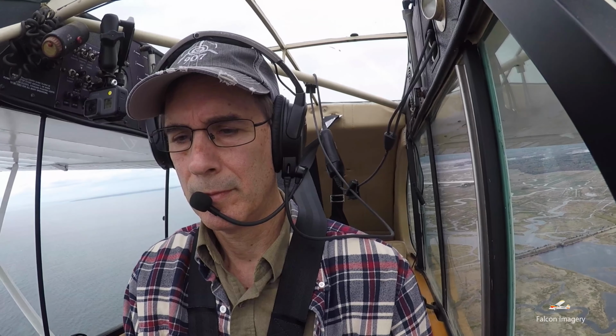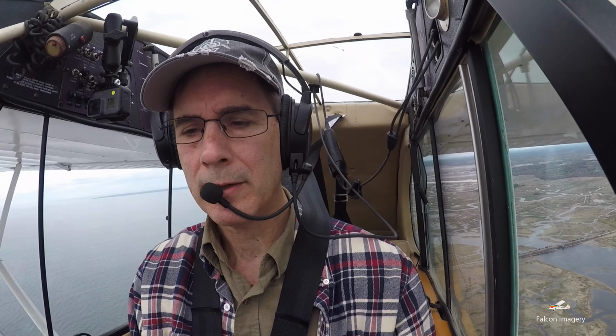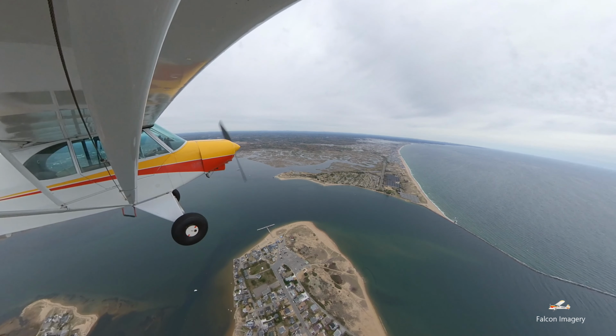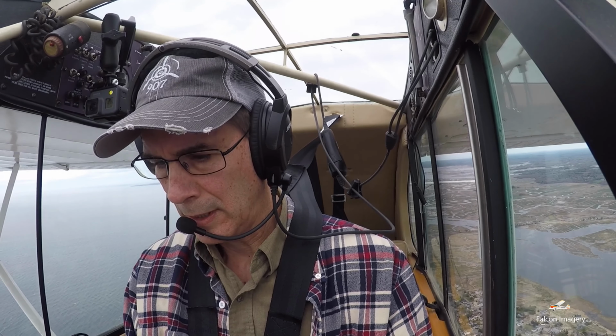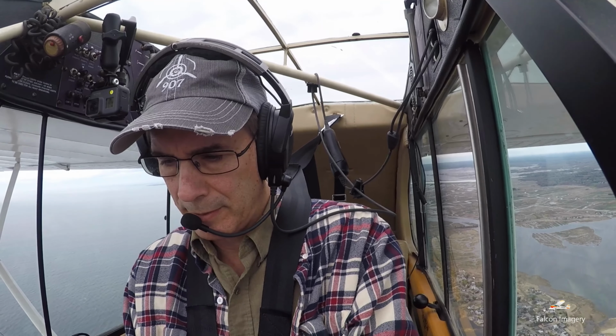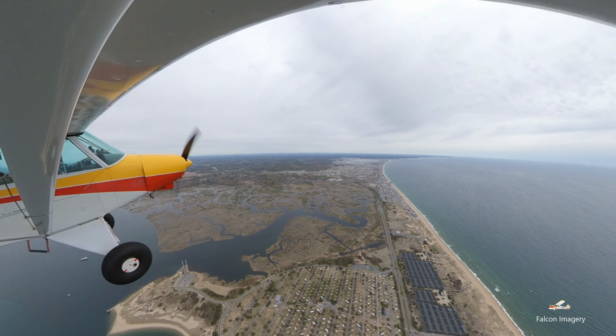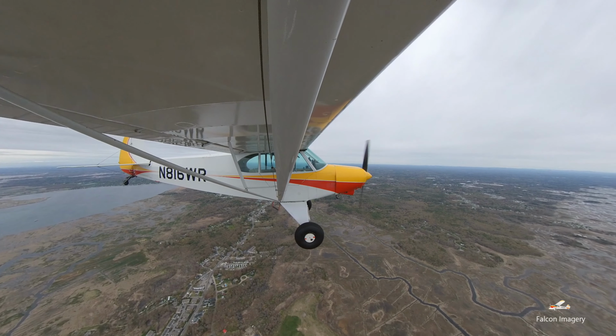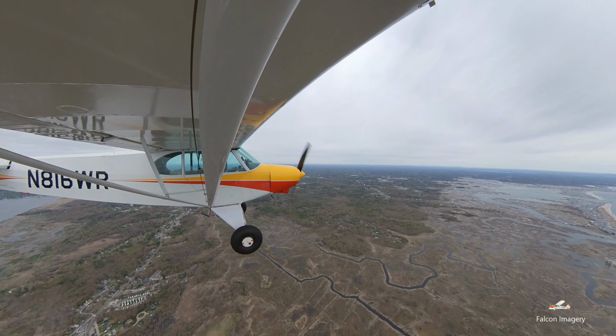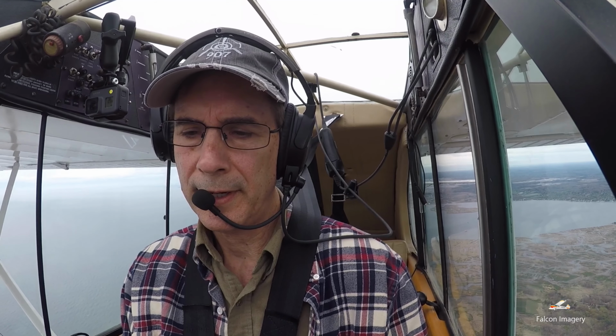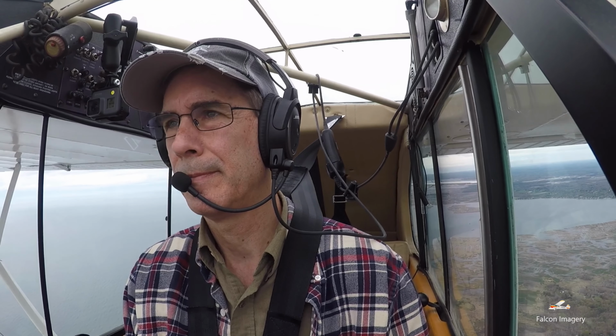Boston approach, Super Cub 816 Whiskey Romeo. Super Cub 816 Whiskey Romeo, Boston approach. Just departed Plum Island, currently passing through 1,200 for 2,500, headed north to Hampton Airfield, request flight following. Whiskey Romeo, squawk 5153 and ident. 5153, Whiskey Romeo. Whiskey Romeo, radar contact 3 miles northeast of Plum Island Airport, Boston altimeter 29.85. Currently 2,100, going for 2,500. Roger.